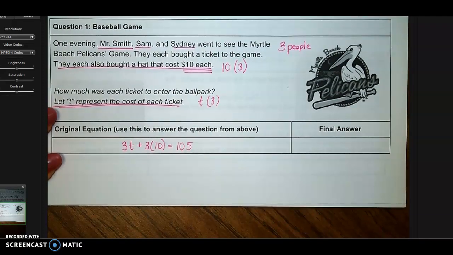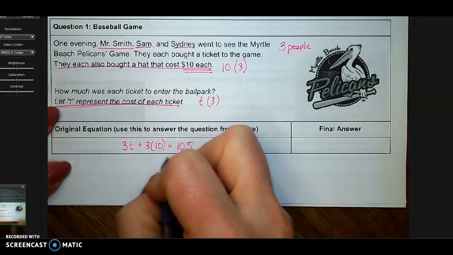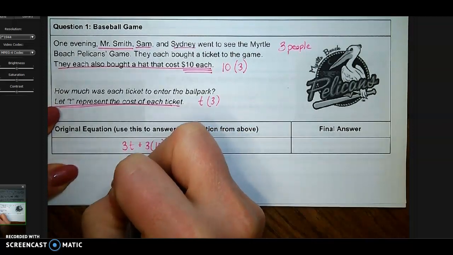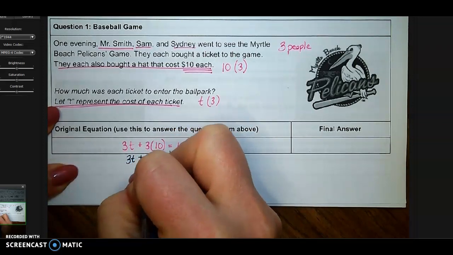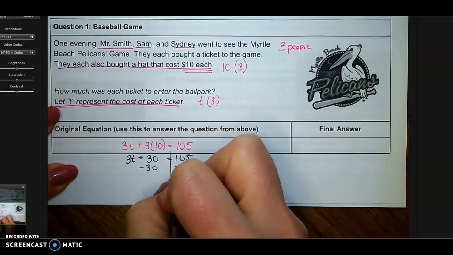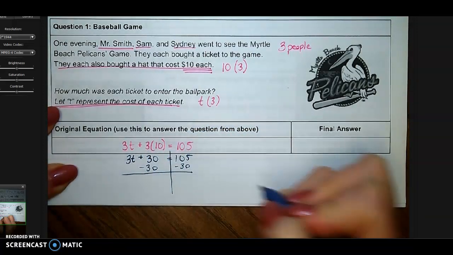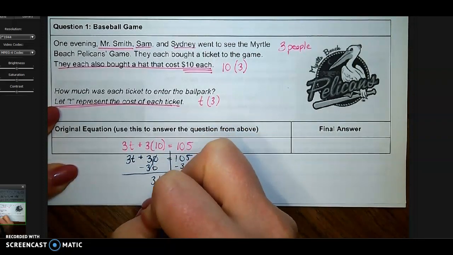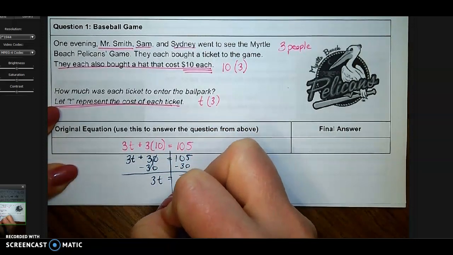Now what we should see on your separate piece of paper and the work that you include is how you solved this. So this is 3t plus 3 times 10 is 30. I'm going to subtract 30 from both sides. So from the $105 I spent, if I take out the amount that I spent on the hats, I will find out how much I spent on tickets.